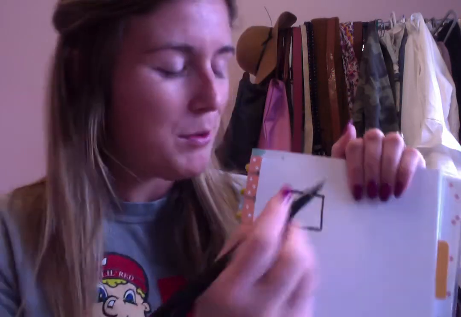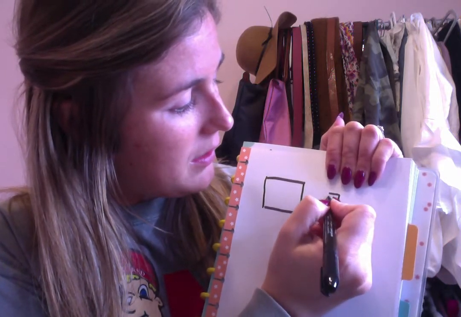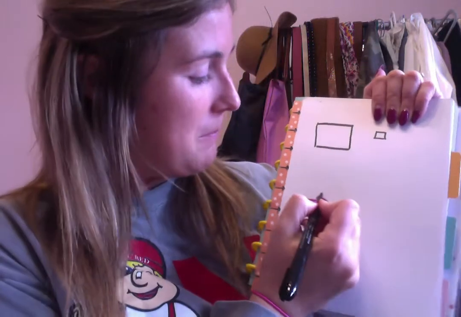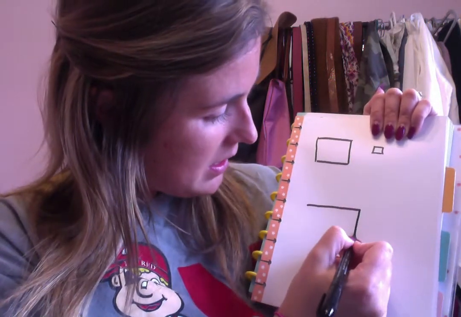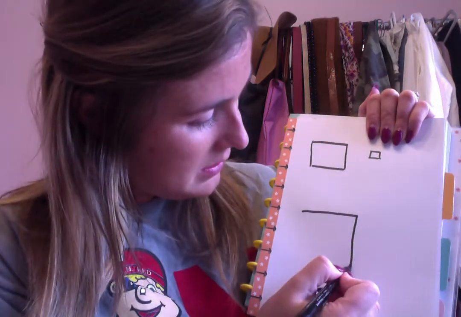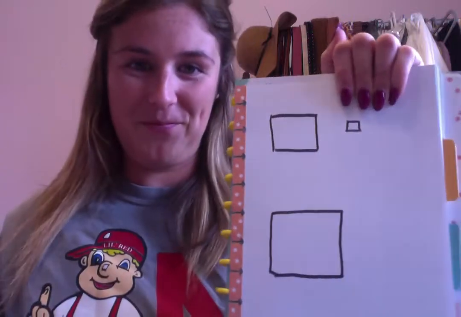Now, it doesn't matter how big or how small your square is. As long as it has 4 equal sides, it's still a square. So why don't we try and make a smaller square now? Can you make a smaller square with me? Side 1, side 2, side 3, side 4. All right, let's make one more, but let's make this one a really big square. You ready? Okay. Side 1, side 2, side 3, and side 4.